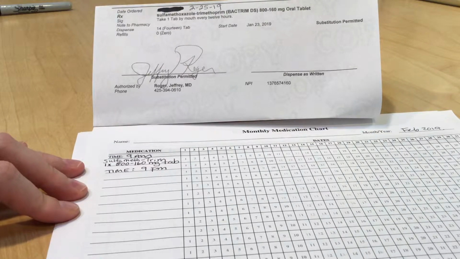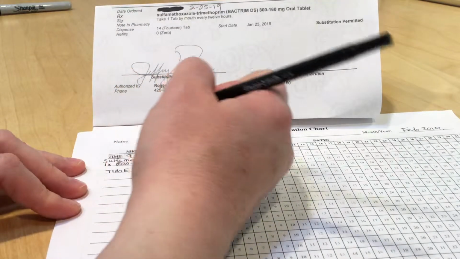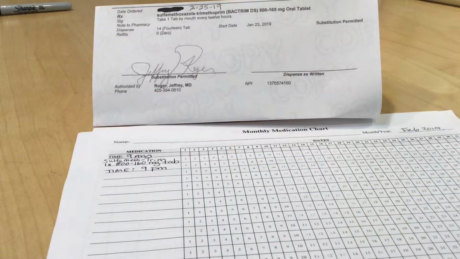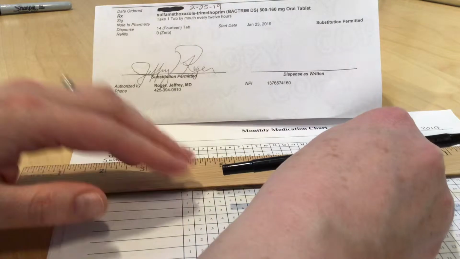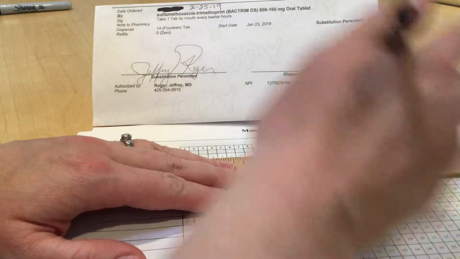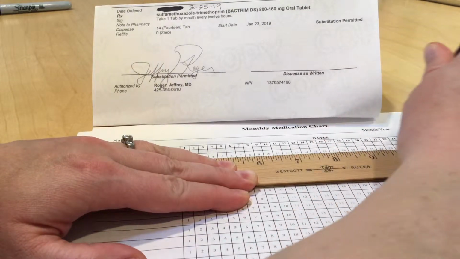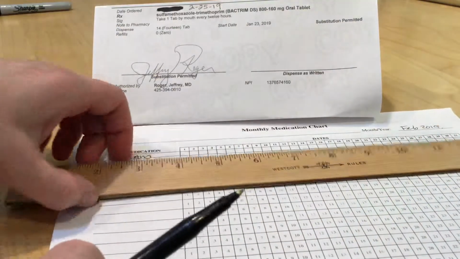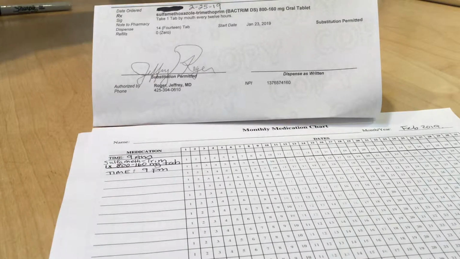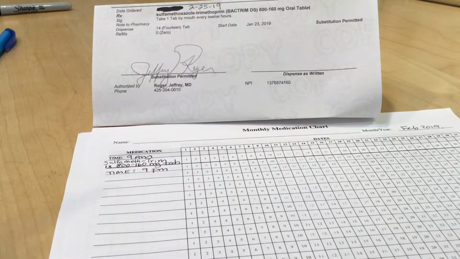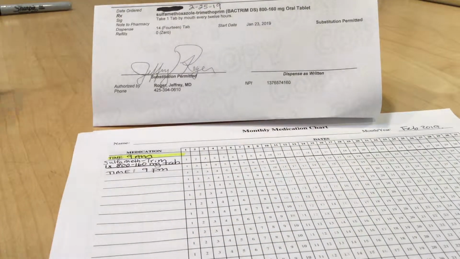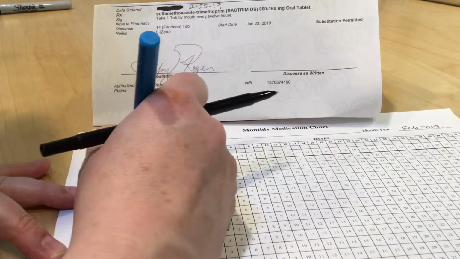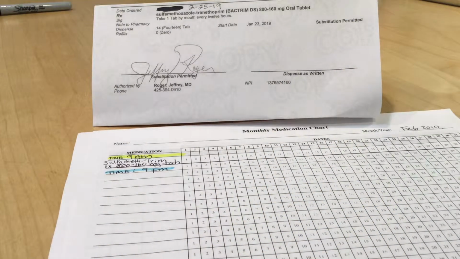Okay, and then, just to make sure we're differentiating between the AM and the PM, I am going to go ahead and draw a thicker line between these two. And I'm going to grab a highlighter for the 9 a.m. and then I'm going to do the 9 p.m. in blue.